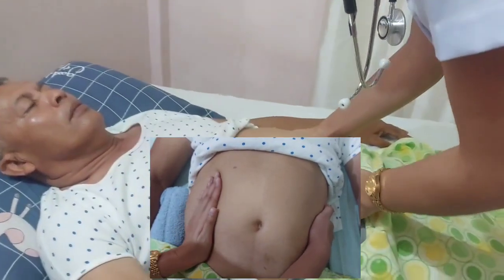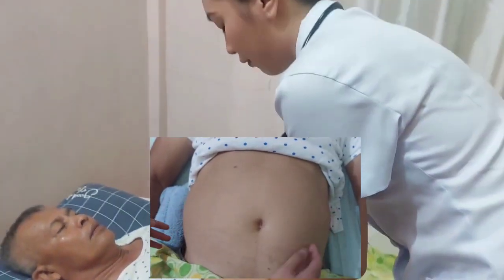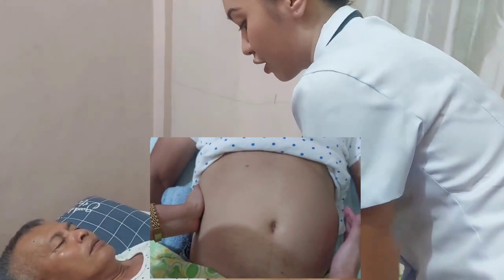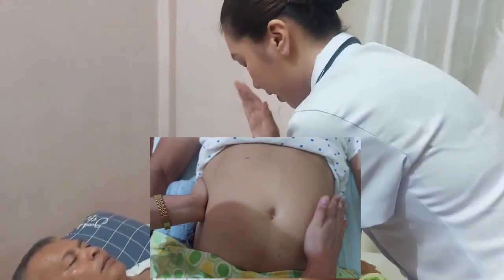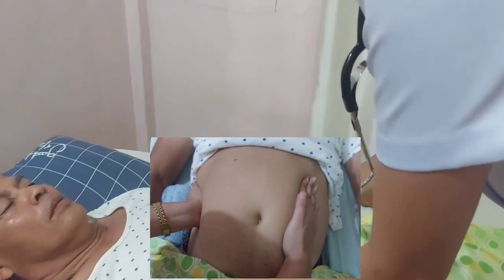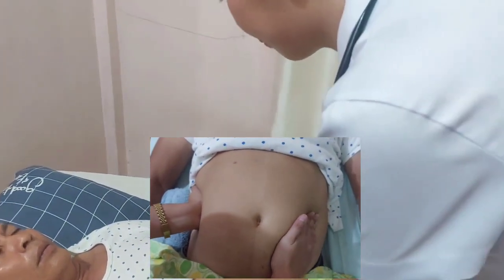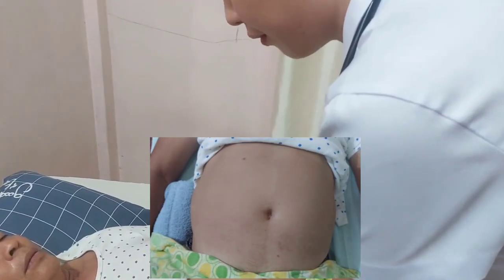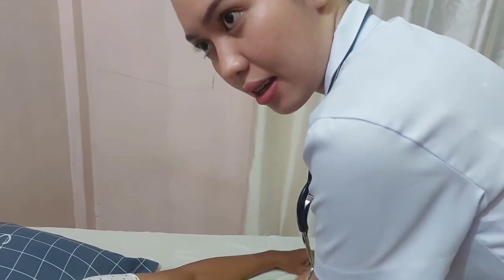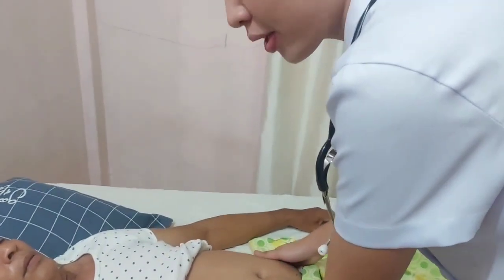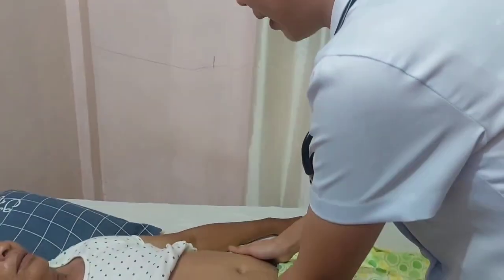Okay, and I'm now going to proceed to the opposite side. Okay, feeling or palpating for the opposite side. So this hand now will do the support, and this hand now will do the palpation. Okay, feeling for the fetal back. Okay, I actually feel here the consistency, and it's actually flat and long. So I think we have now located the back of the baby.